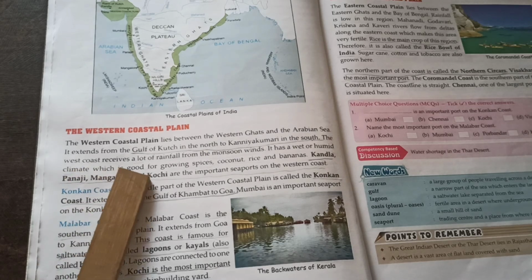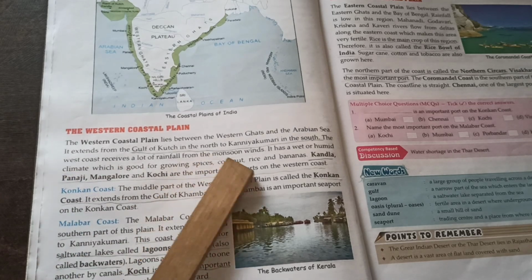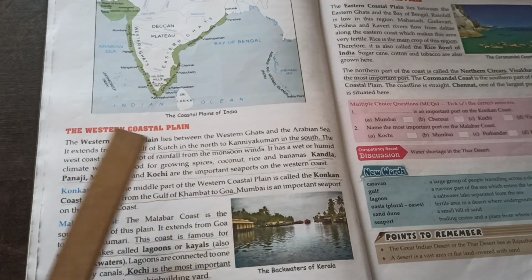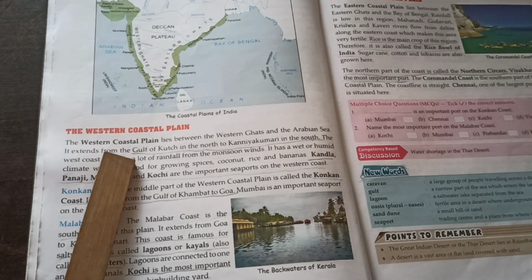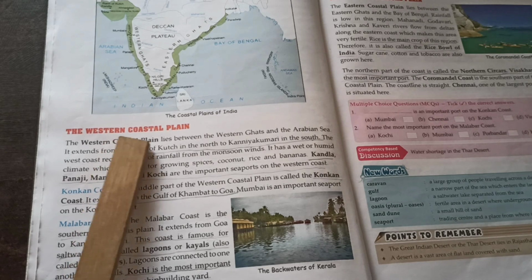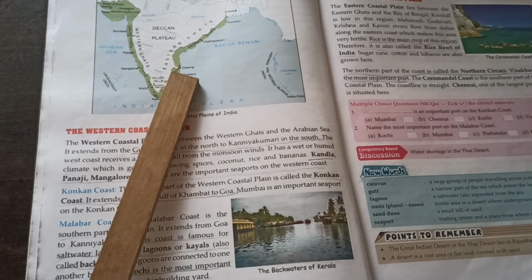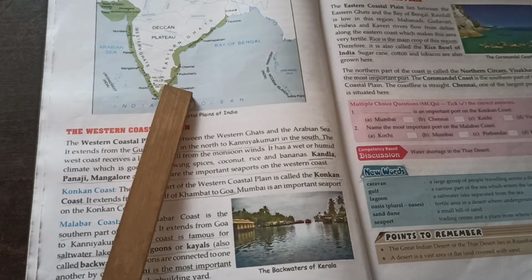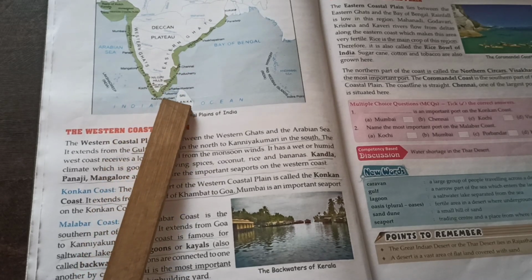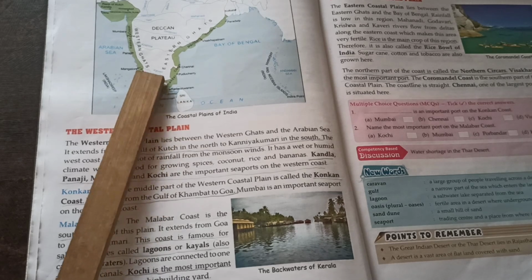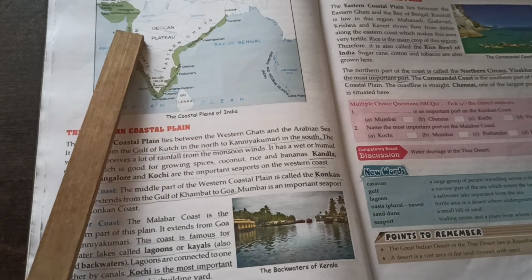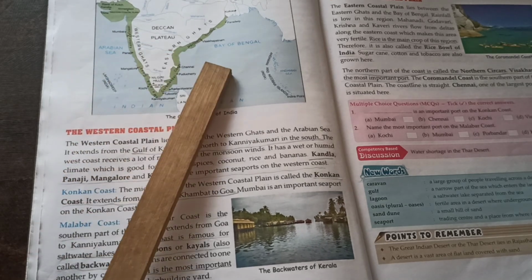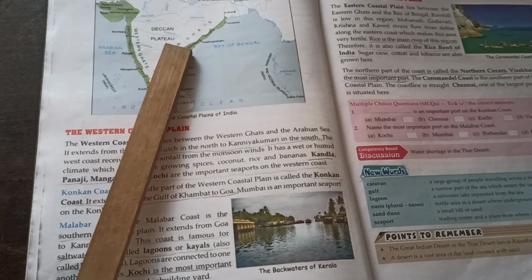The west coast receives a lot of rainfall from the monsoon. Where is the west coast? Here is the coast, here is Kochi, here is the Malabar coast, here is the Konkan coast, and here is the northern part.